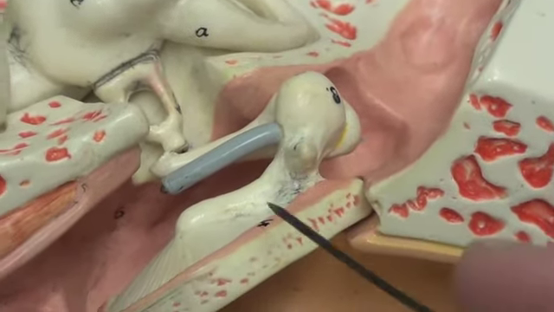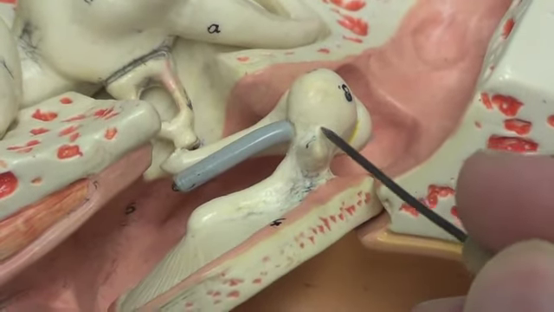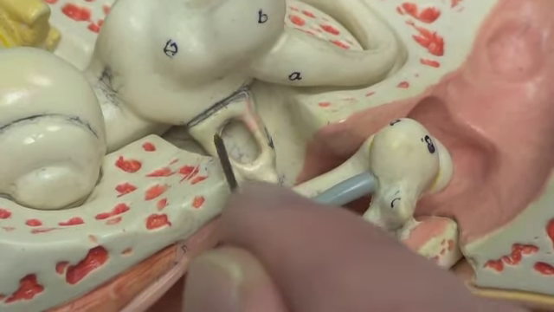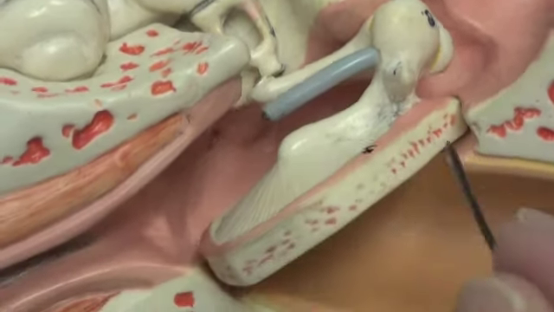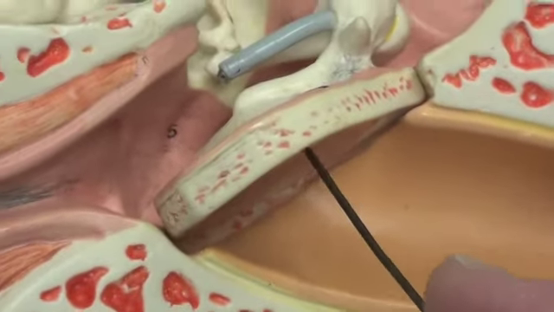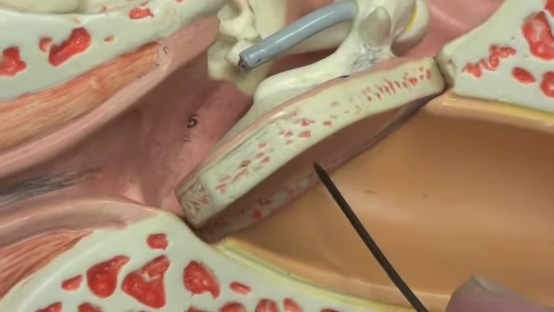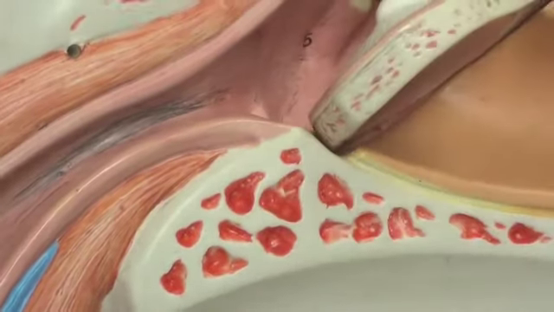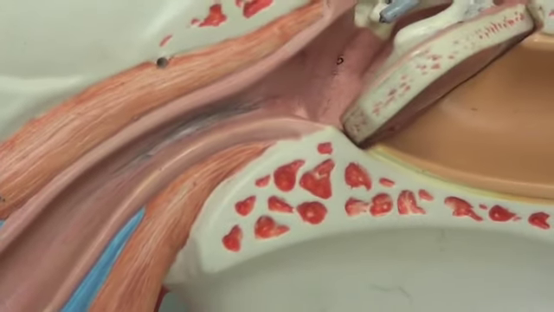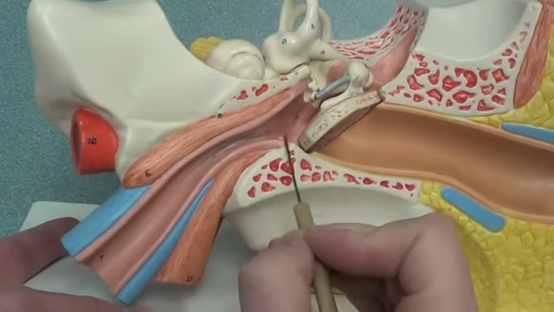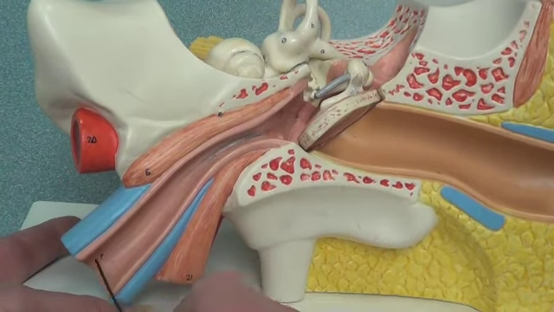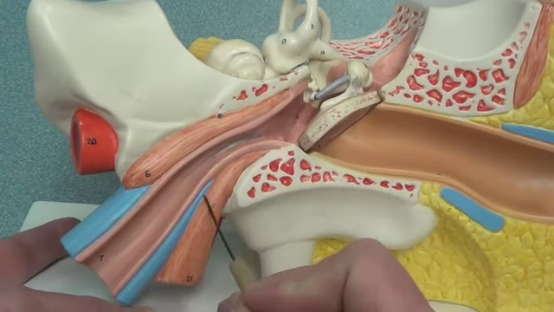There are three bones that are attached to it, which would be the malleus, in the middle is the incus, and then at the end is the stapes right here. And again, that's all attached to this tympanic membrane. There's the tympanic cavity that we see right here, and then here's the eustachian tube that leads down into the throat.